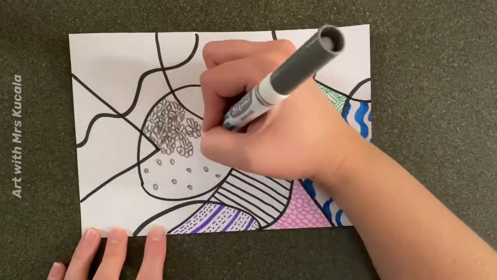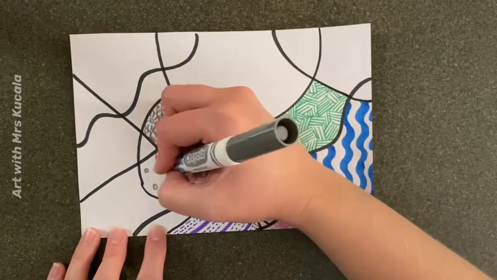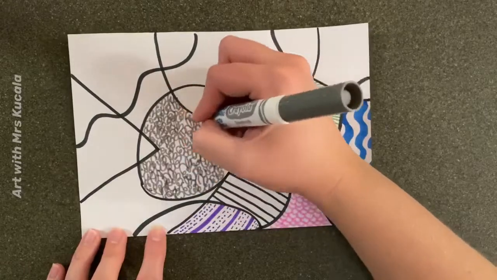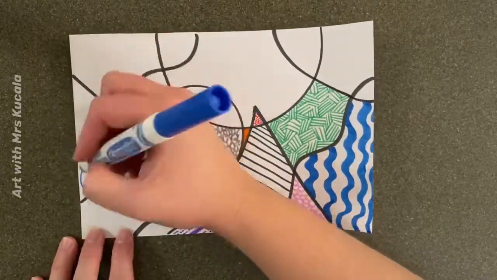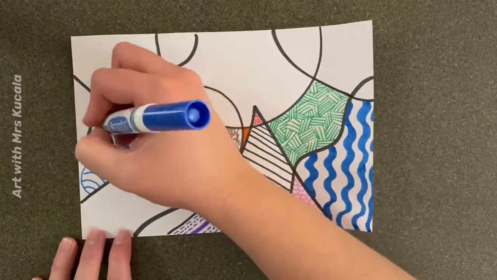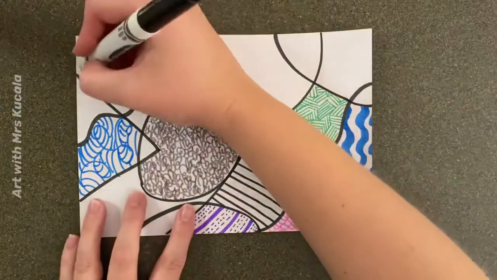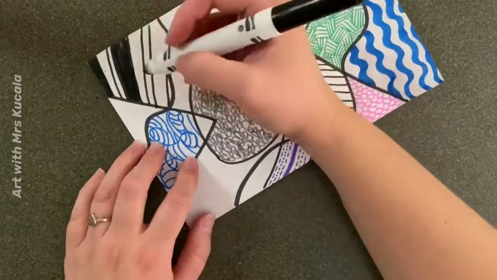As a reminder, this is a 2-week project, so you should not be done with this today. You should only start. I'm showing you the project from start to finish so that you get an idea of different line patterns, and you can see that I do a variety of thicknesses of lines as well.